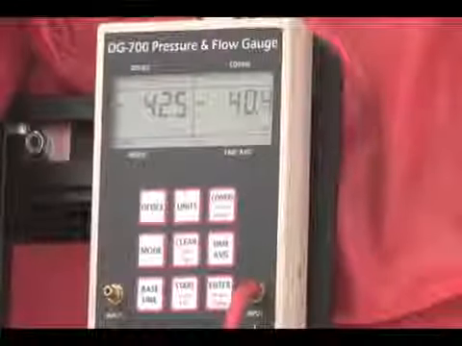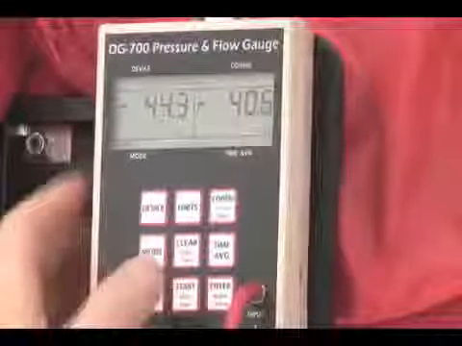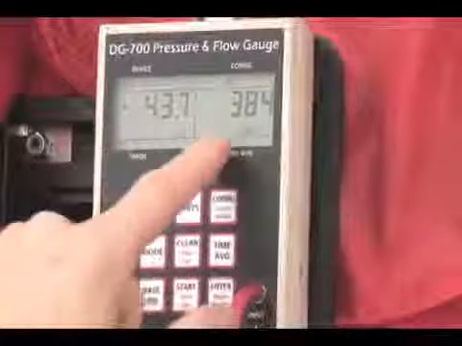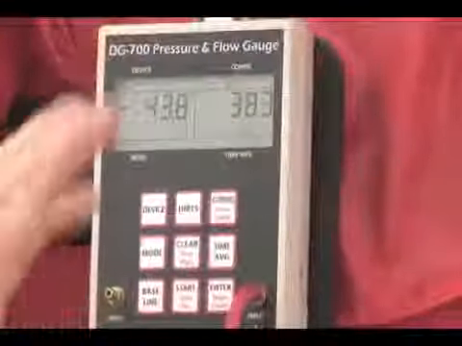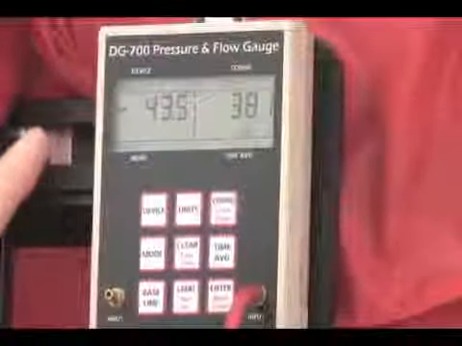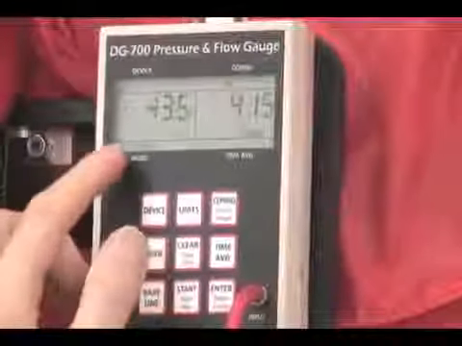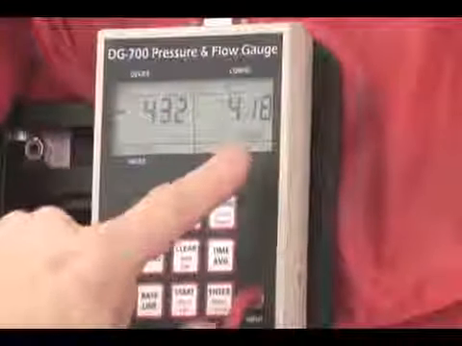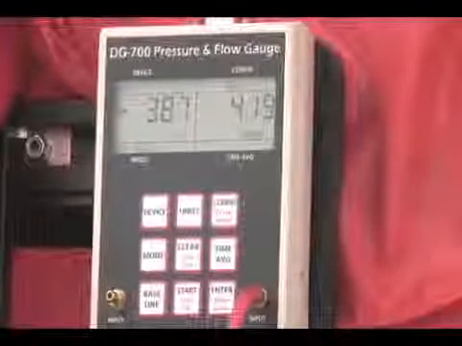We're trying to achieve 50 pascals, but let's say we don't quite achieve 50 pascals. Change the mode to pressure flow, and there's our flow in CFM, 386 CFM. That's the flow at 44 pascals. If we want to know what the flow is at 50 pascals, we change the mode to flow at 50. It's now extrapolated to 50, to 415 CFM.